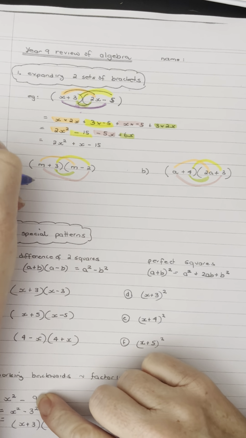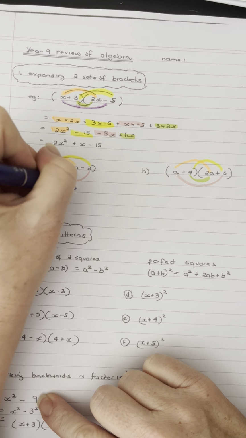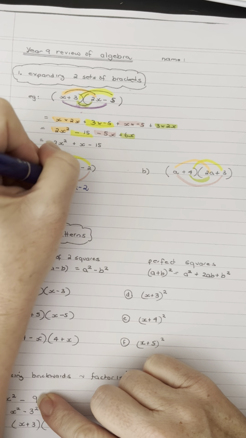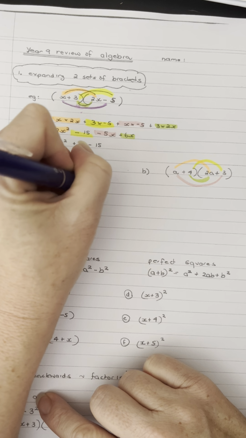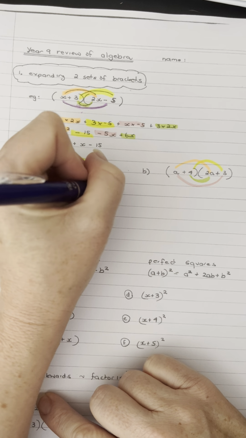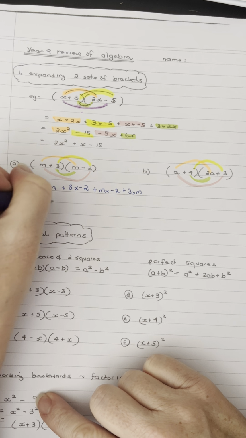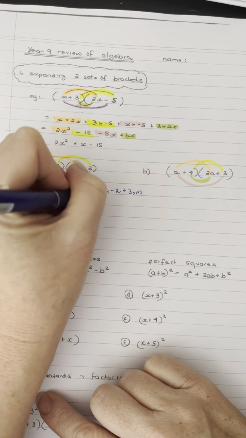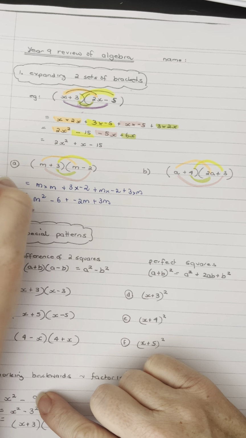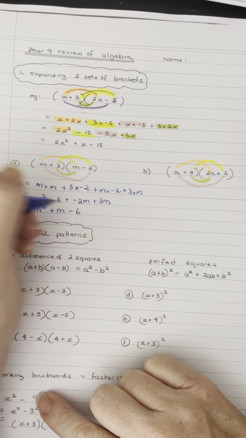So I'm going to do my m times m, and then I've got 3 times -2. Then I have the m times -2 and the 3 times m. So I get m squared, take 6, plus -2m plus 3m. So that means I'm going to have m squared, plus m there, and take 6 on the end.